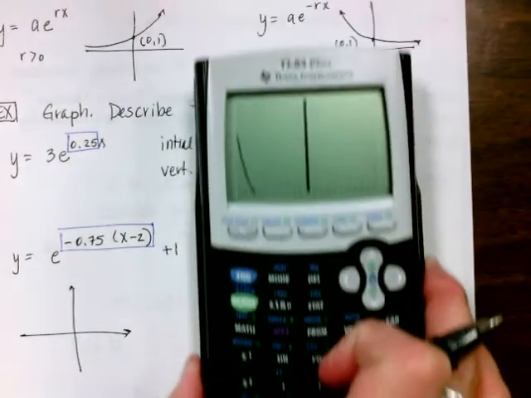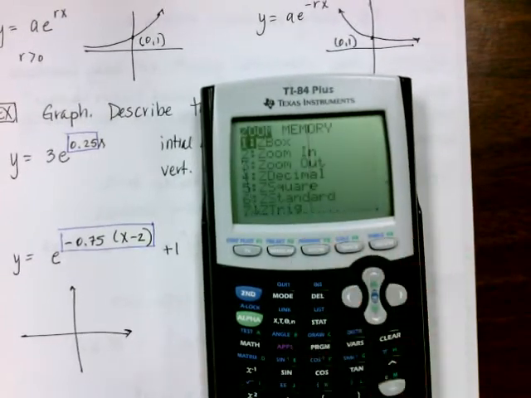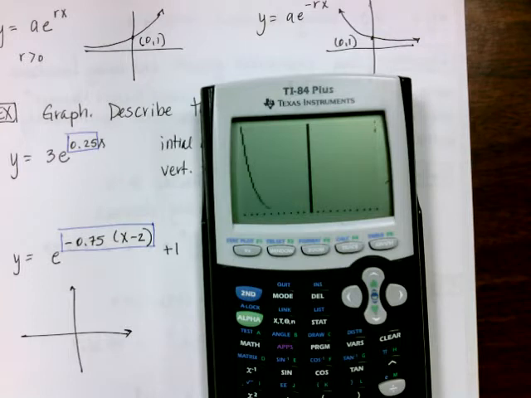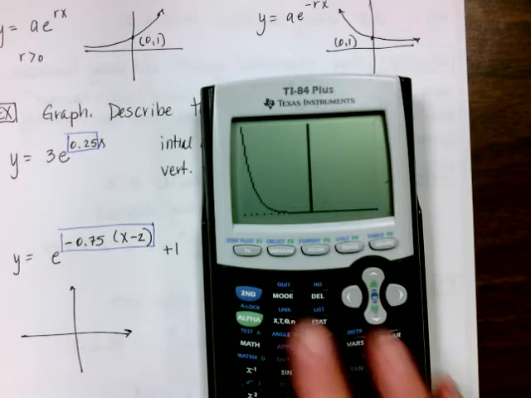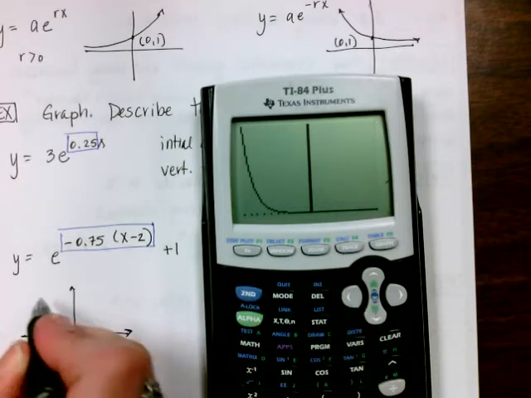And I really can't see my graph very well, so I'm going to do a zoom 0 for a zoom fit. All right, so that would be my graph. Okay, it's a little bit hard to see. I'm going to find my y-intercept.